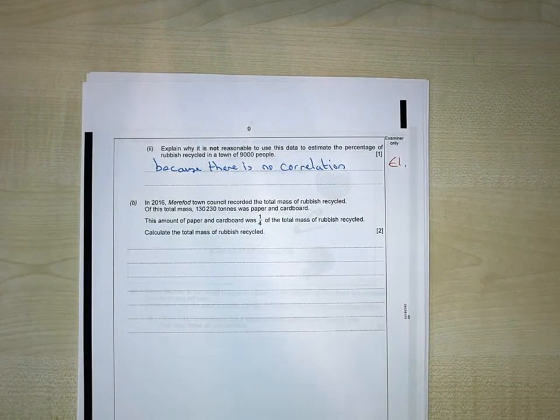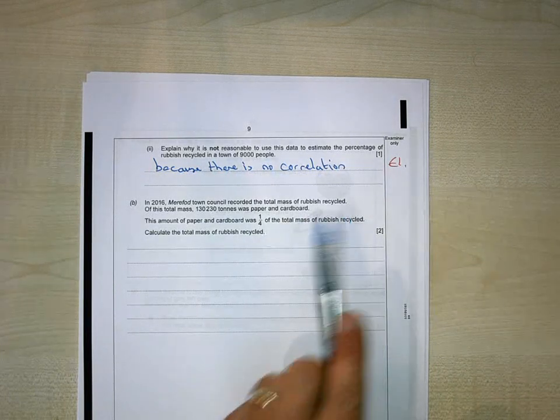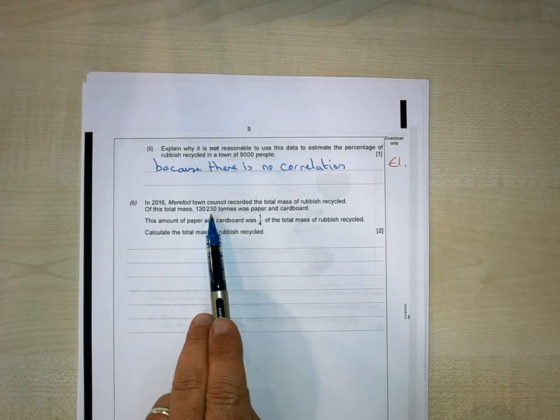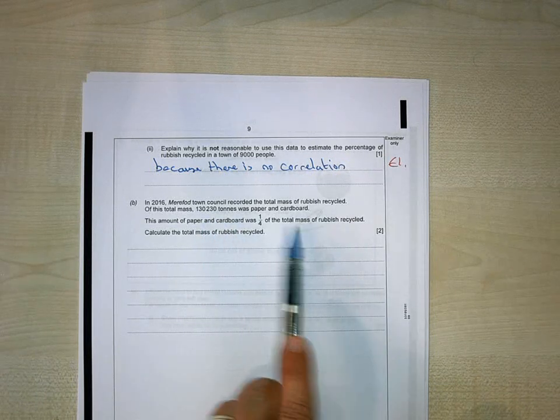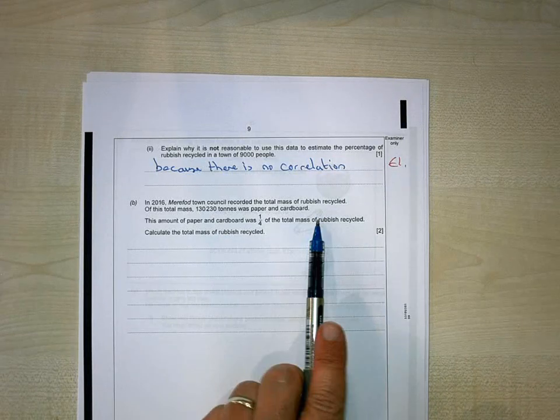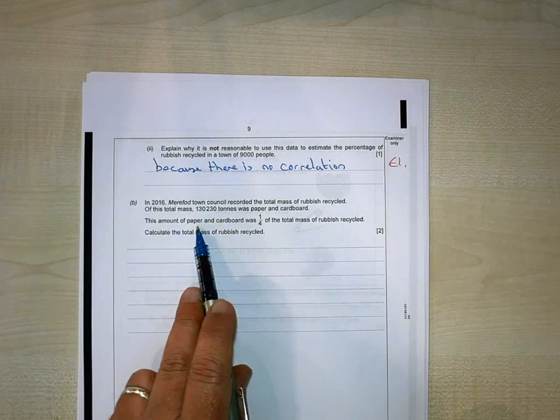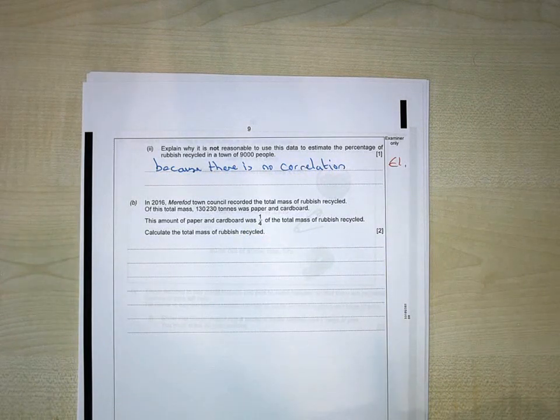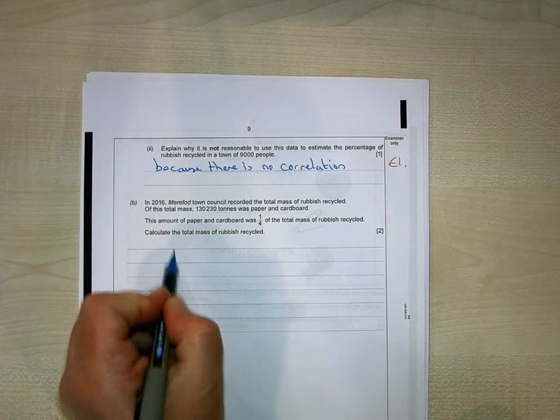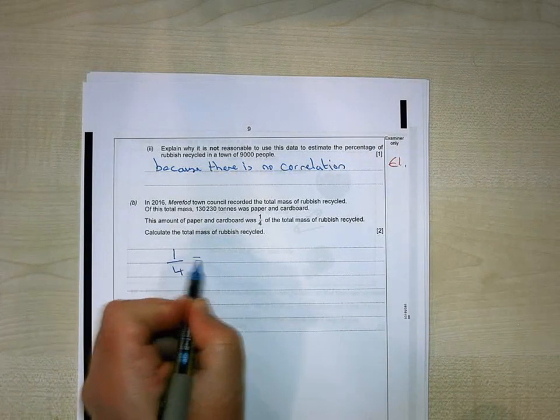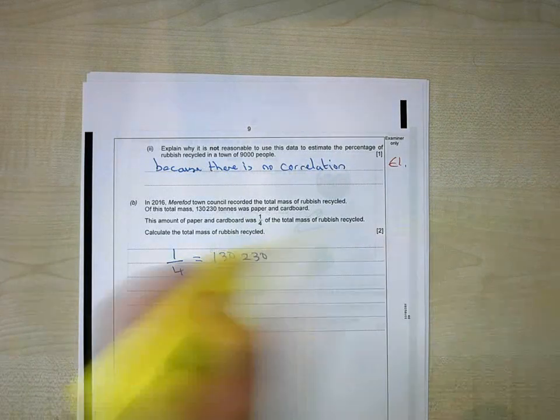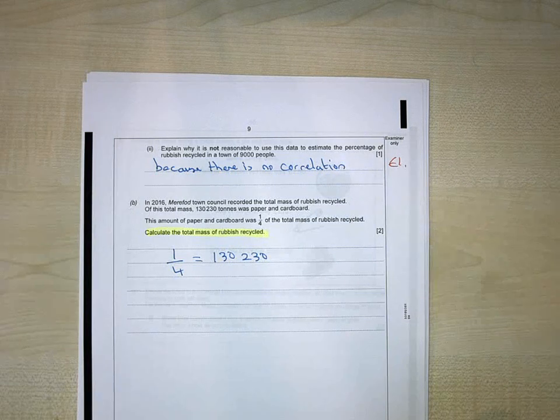In 2016, Merriford Town Council recorded the total mass of rubbish recycled. Of this mass, 130,230 tonnes was paper and cardboard. This amount of paper and cardboard was a quarter of the total mass of rubbish recycled. So a quarter of the total is 130,230. And what we want is the total.